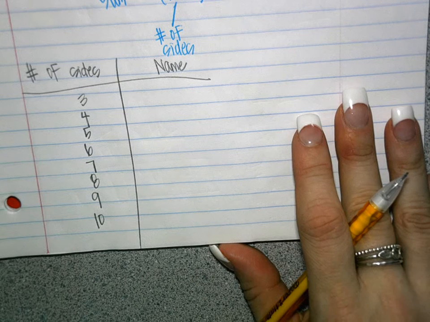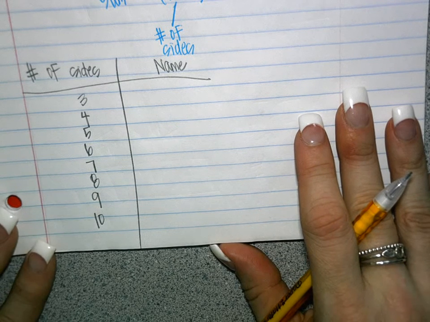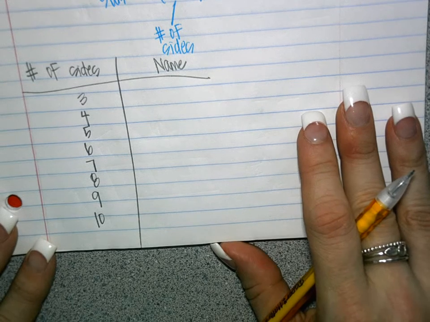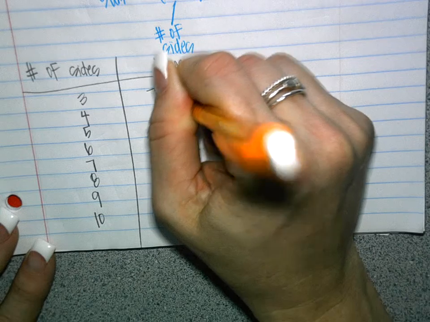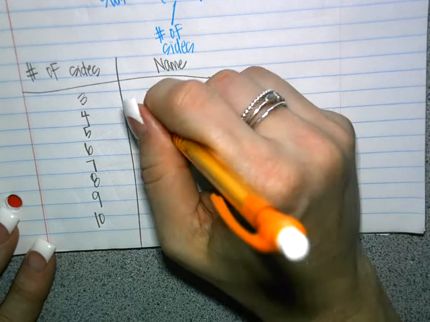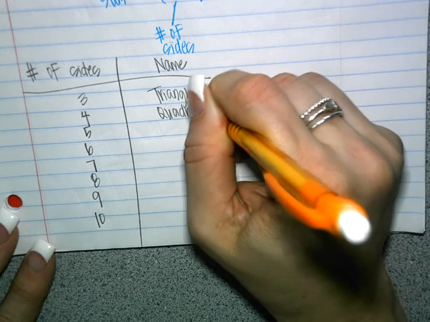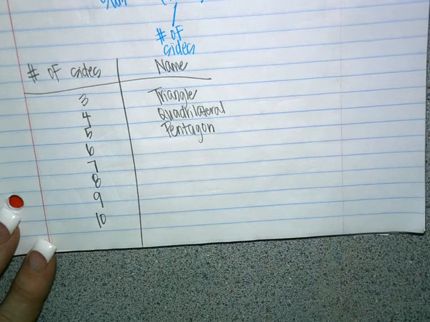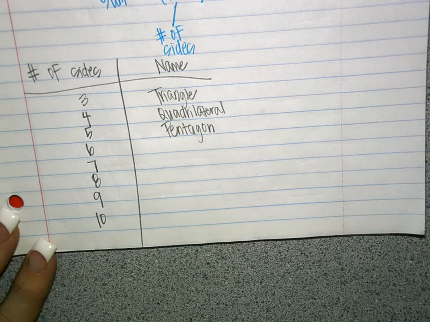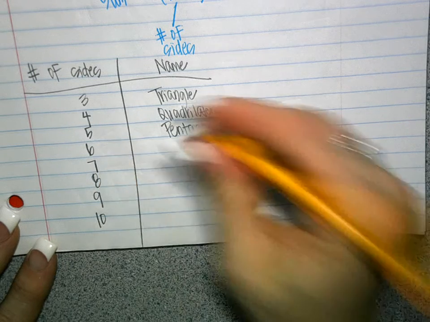You all better know 3, 4, and 5 because we just did them. We know that if something has 3 sides, it's a triangle. If something has 4 sides, in our chart it was a quadrilateral. And something with 5 sides, we just knew that it was called a pentagon. Does anyone know what something with 6 sides is called? That is a hexagon.